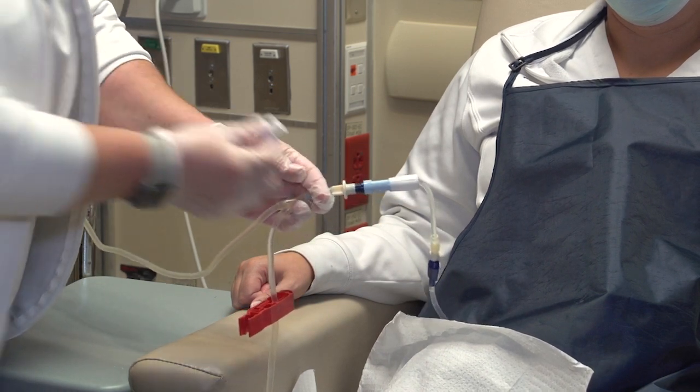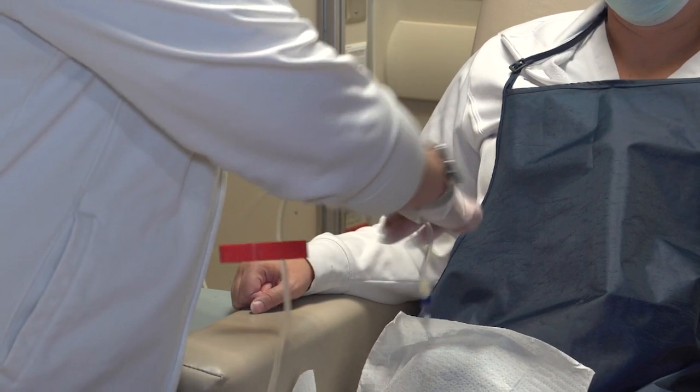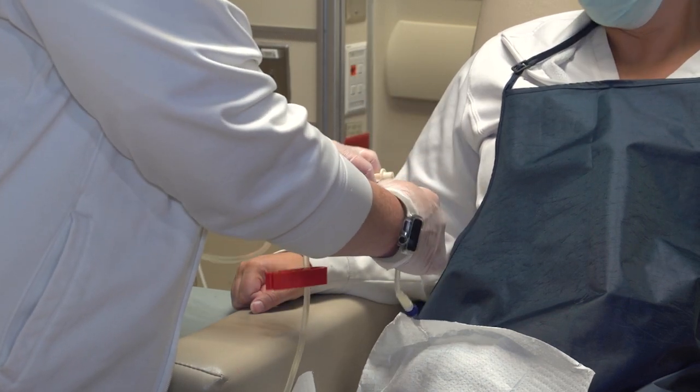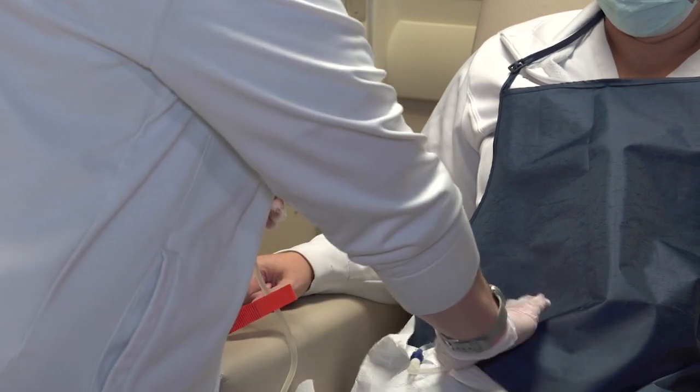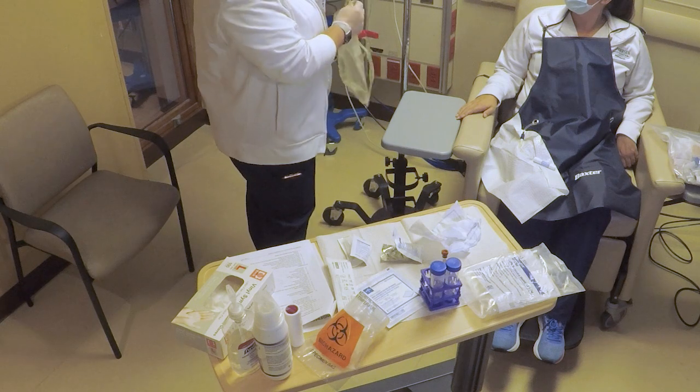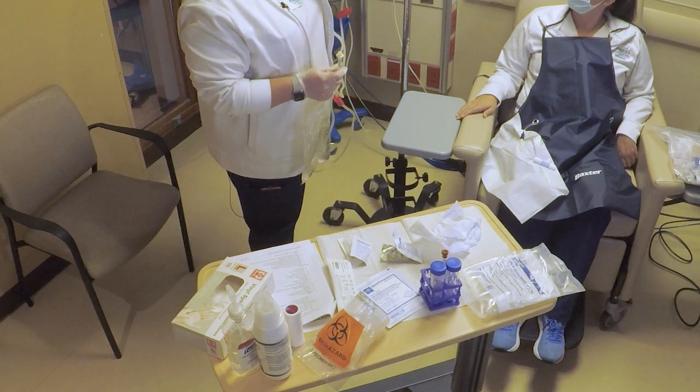Get your mini cap. Remove the ultra bag. Replace it with your mini cap. Tape it per the patient's comfort and let that dwell for 2 hours. The rest of this solution can be discarded.